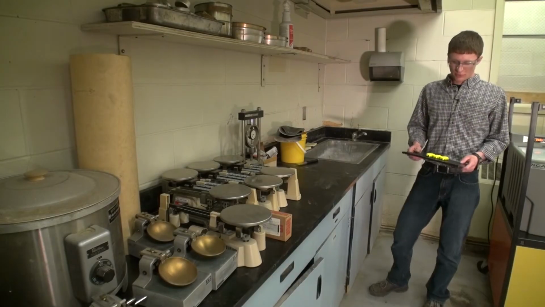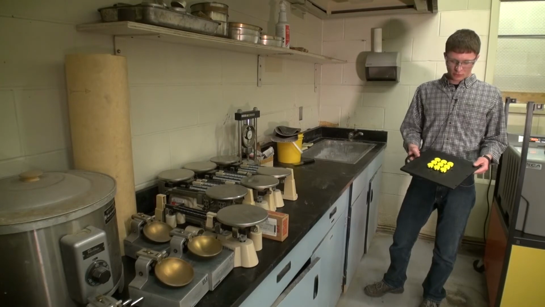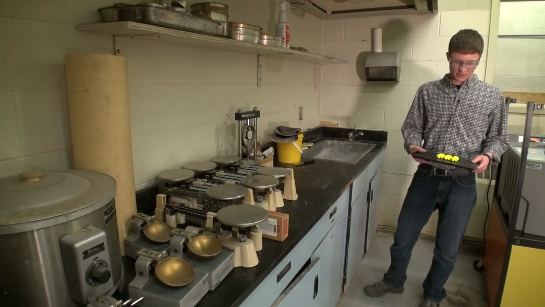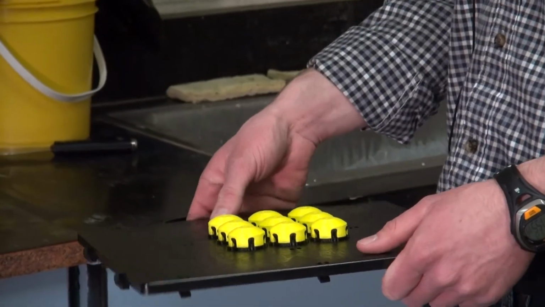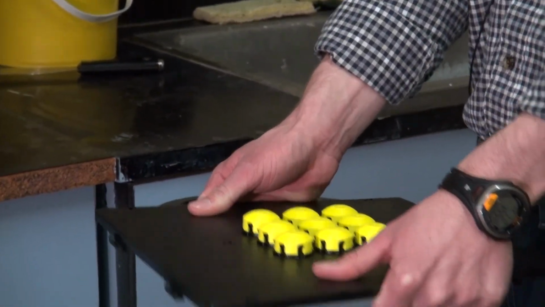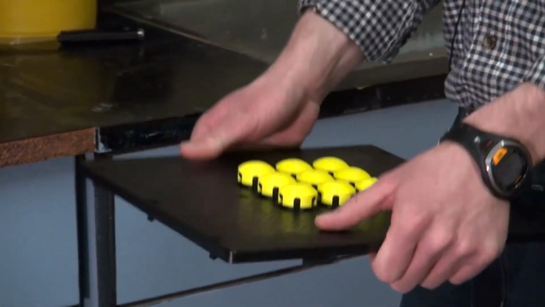So once we've removed our parts from the 3D printer, the tray will look like this, and then the parts usually are still stuck to it because of the heat. But after it's cooled, all we need to do is twist, and the tray won't break usually, and we can pop these off.